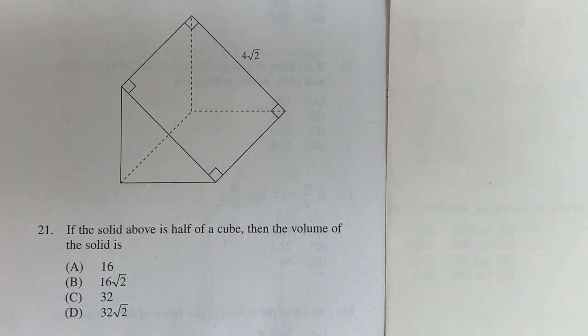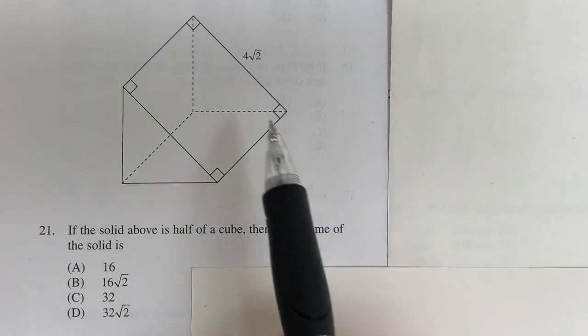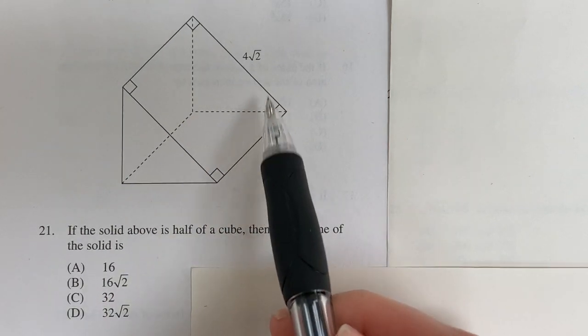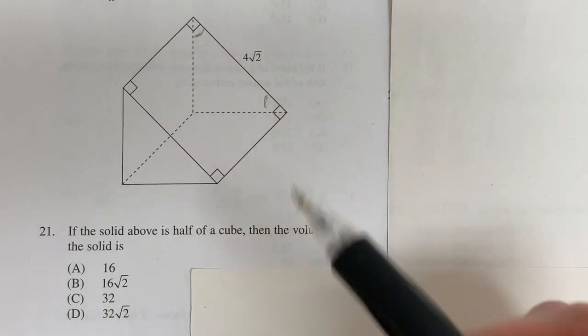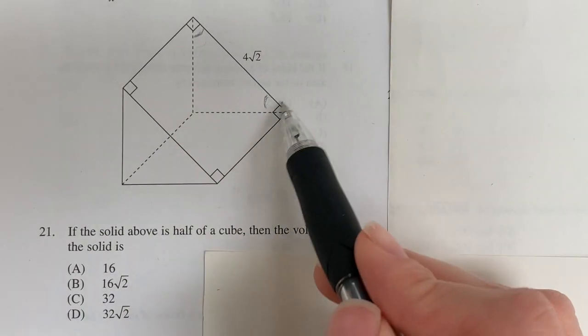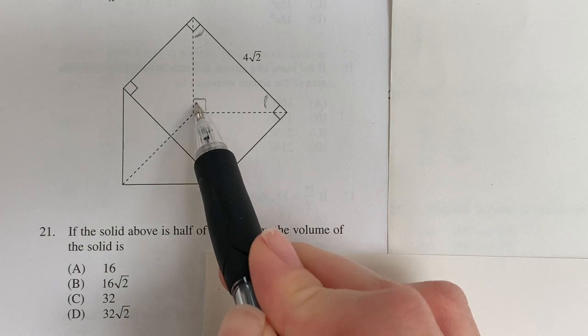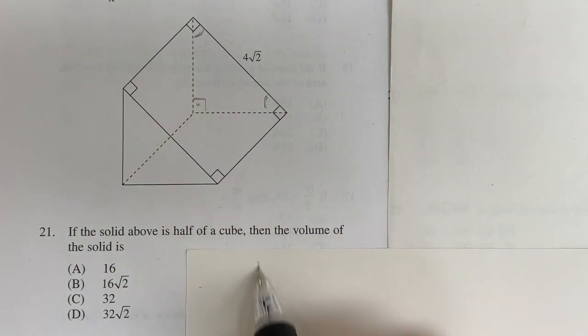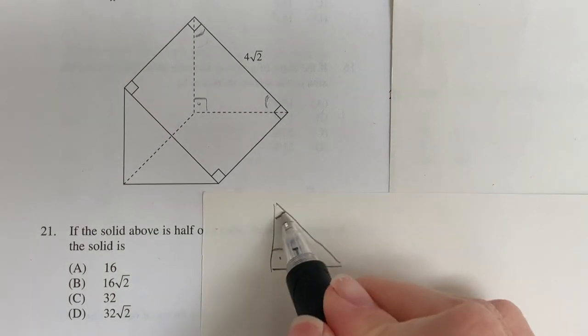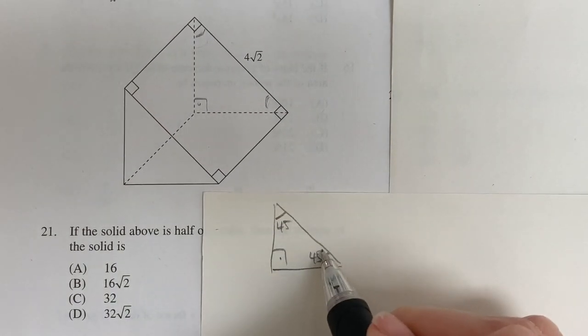So don't go ahead and just calculate the volume, plug in the numbers, okay? The first thing you have to look at here is that everything is 90 degrees, which means that all this will be 45 degrees. So this angle right here, this angle right here, they're all 45. And if this is 90 degrees, of course, this will also be 90 degrees. I mean, it's a cube, so a cube has to have a 90 degree angle. So basically, you see a triangle with 90 degrees and 45 degrees on the other angles.